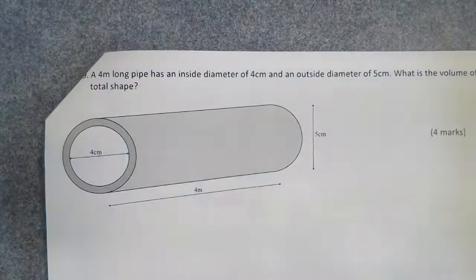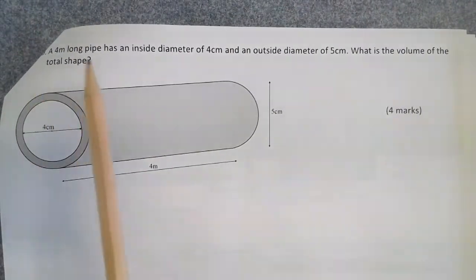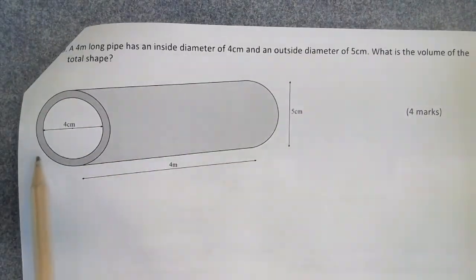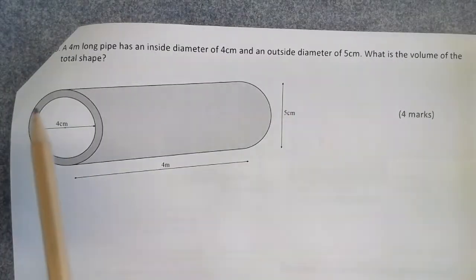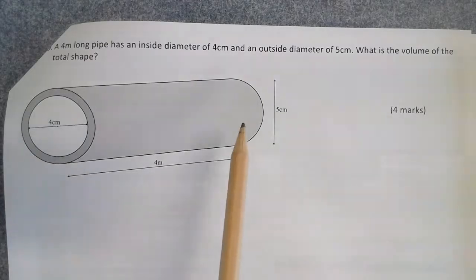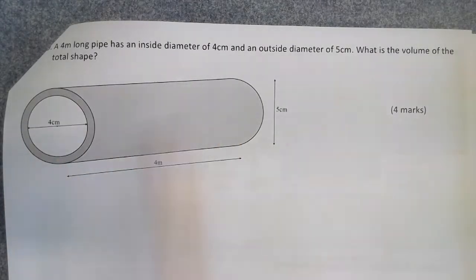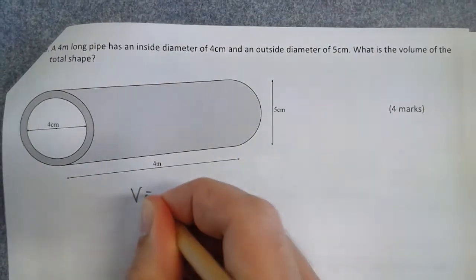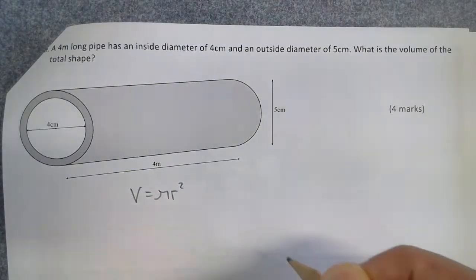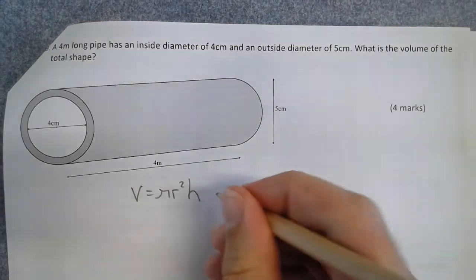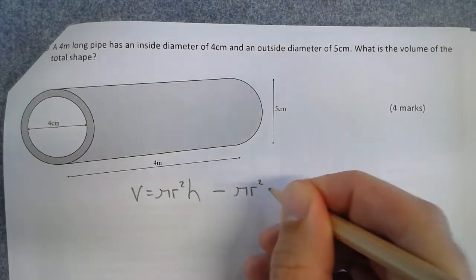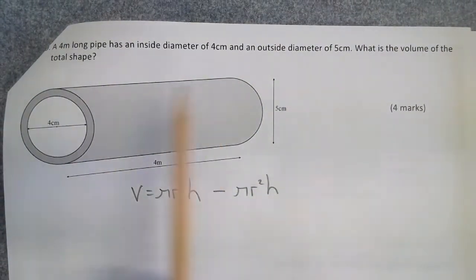Question 19. A 4 metre long pipe has an inside diameter of 4 centimetres, outside diameter of 5 centimetres. What's the volume? So this is a cylinder with a cylinder removed through the middle. Well, the volume of a cylinder is pi r squared multiplied by the height. So that's the big cylinder on the outside. If you then take away the cylinder on the inside, you'll find the volume of what's left.